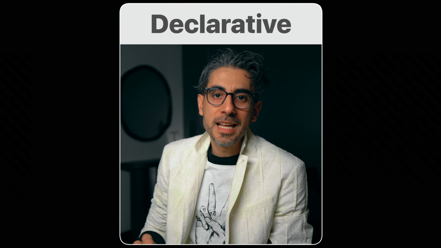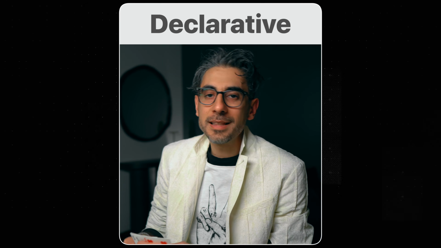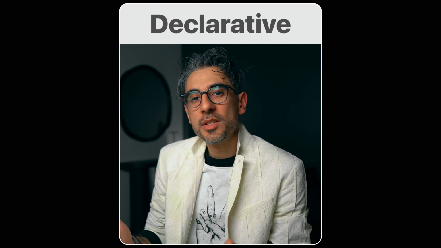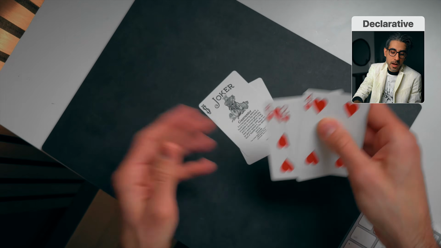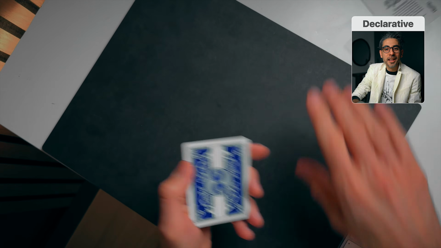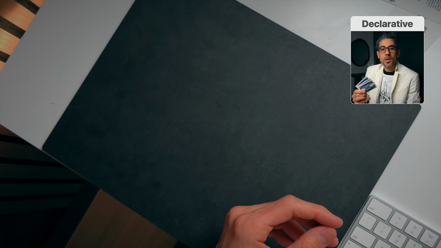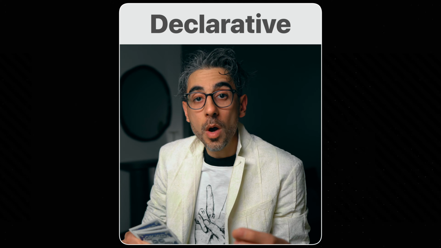Declarative guy, you're up. The only instructions I need is what we want to happen as the end result. Not the steps, not the how, but the what. So the following could be considered a set of declarative instructions. Hey, take out all the jokers and leave everything else in. Cool. I'm going to take a look at all these cards. I'm going to take out that one, take out that one. Bam, done. I am left with the end result that you declared that you wanted.